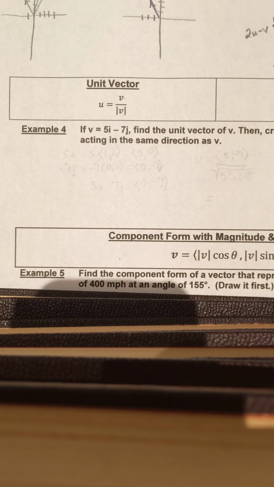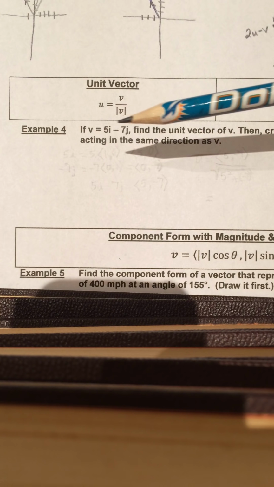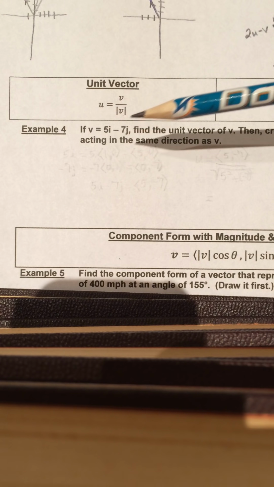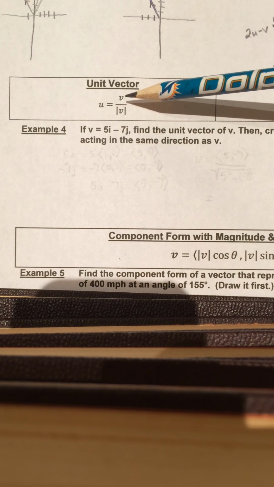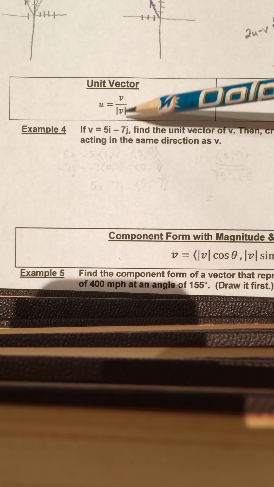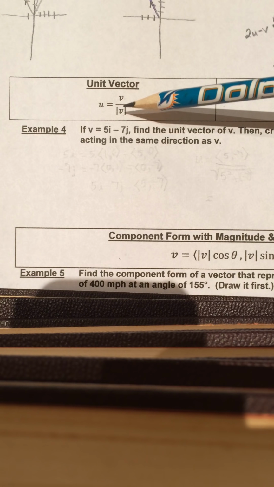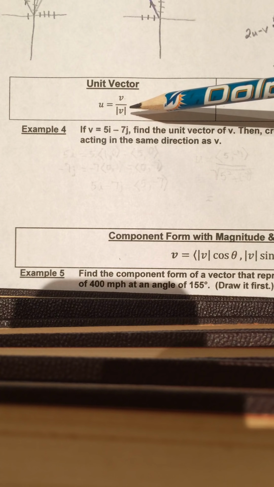All right, moving on to example 4. We have a problem that's asking us to find a unit vector. Right here is the formula for the unit vector. A unit vector is nothing more than taking a vector and dividing it by its magnitude. And if you remember, magnitude is just the length of a vector. So we're just going to apply a little distance formula basically to find the magnitude, and we're going to divide it into the actual coordinates for the vector. That's all a unit vector is.